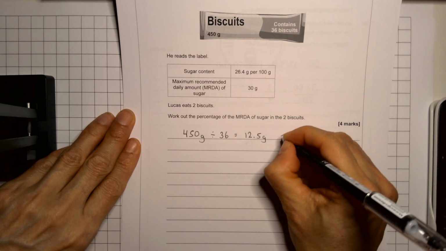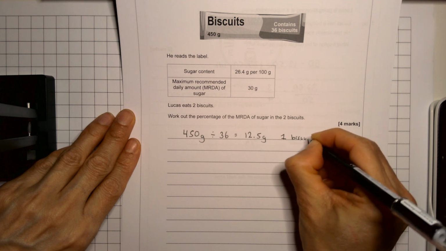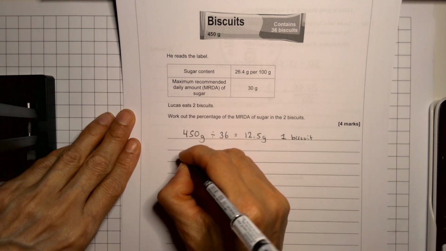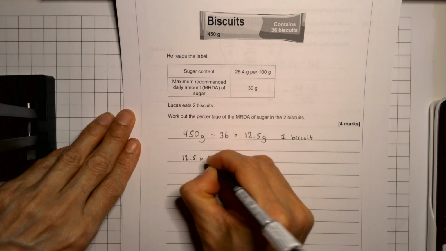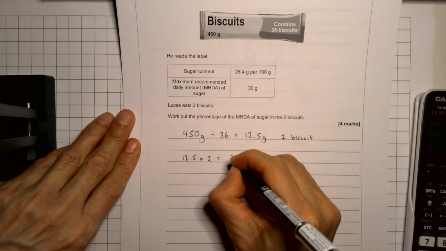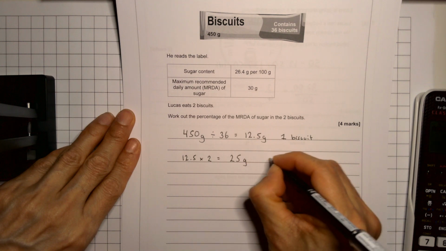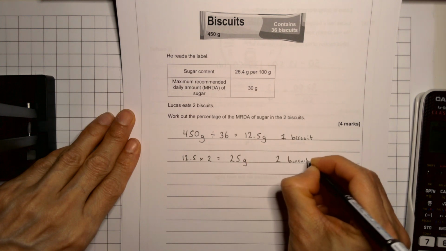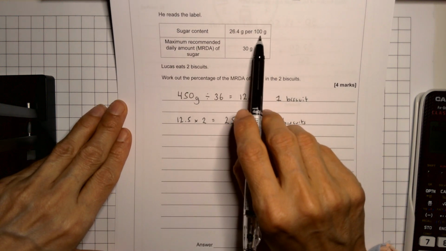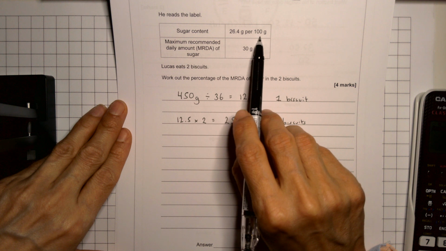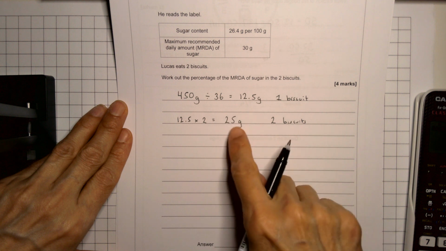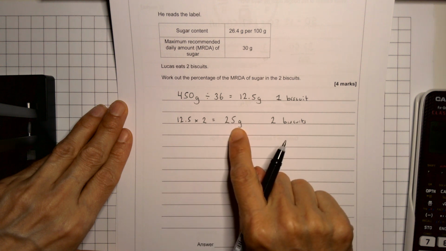That's for 1 biscuit. But he eats 2 biscuits, so 2 biscuits will be double that. Times 2 for 2 biscuits, times by 2 gives me 25. So 2 biscuits weigh 25 grams. Okay, that is for 2 biscuits. Now, they tell me that every 100 grams of biscuit has 26.4 grams of sugar. And I have 25 grams of biscuit.